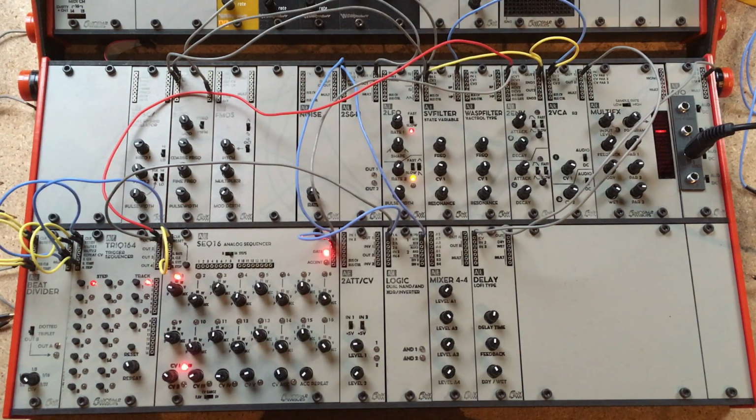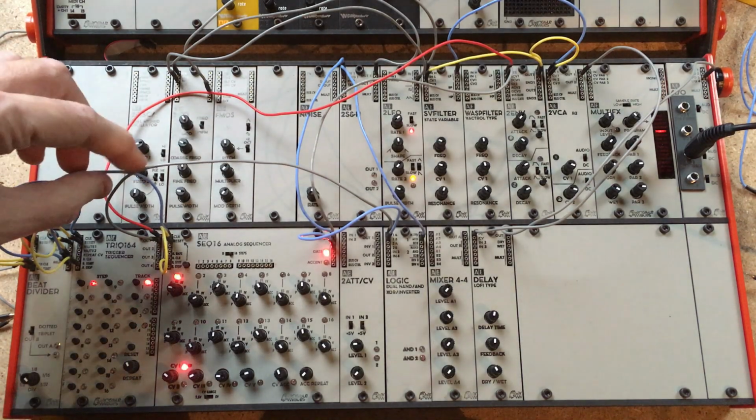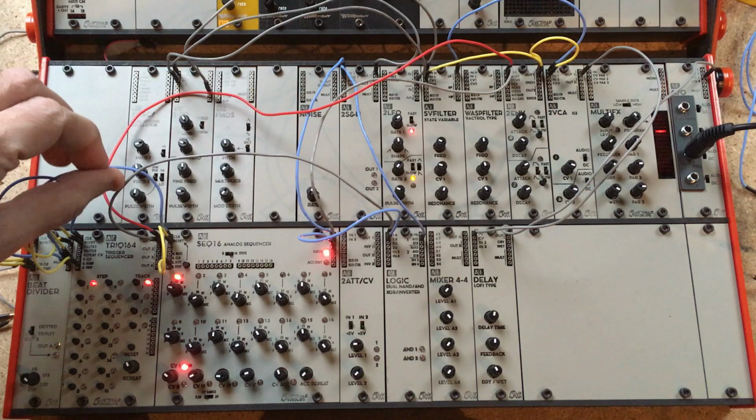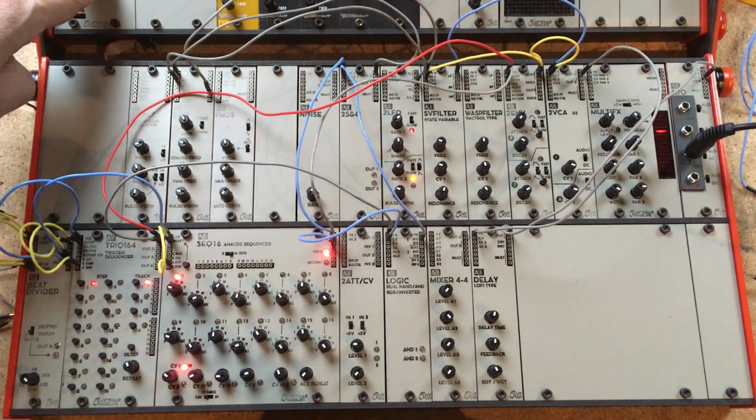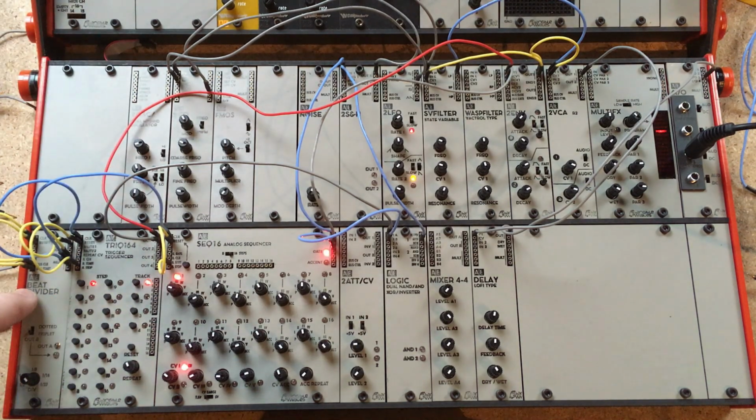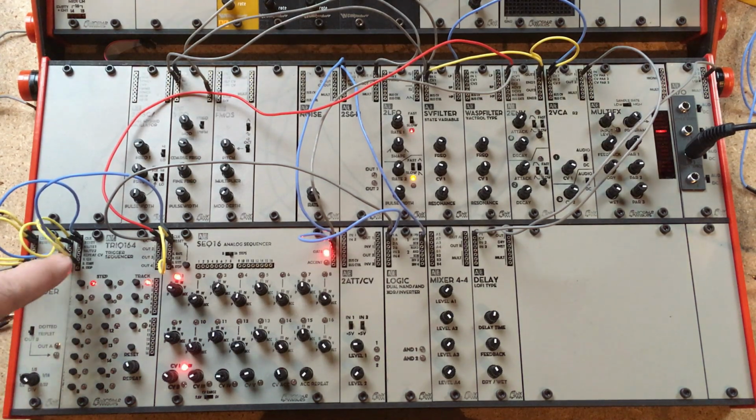Now to the final part of the patch, which is a piece sequenced all within the Tangible Waves modular itself. So we have, as I said before, an 808 connected, so that's sending MIDI clock. That's going to the master module. The clock is being divided by the beat divider. The tempo is really quite slow, so the beat division isn't very much here.